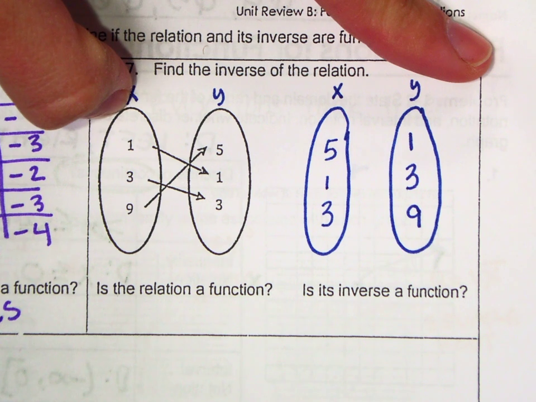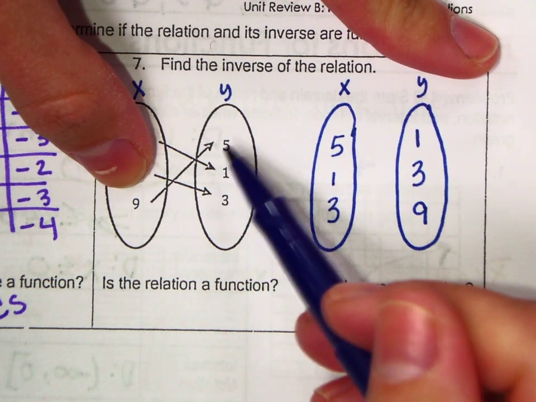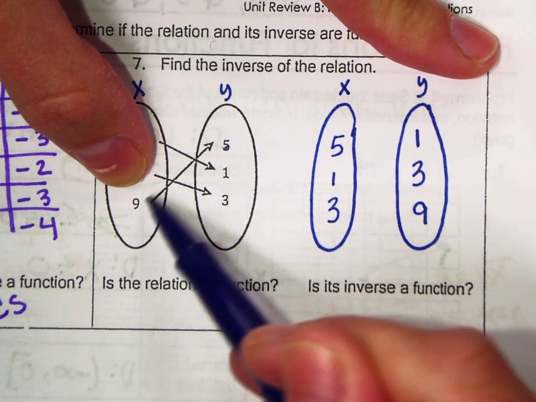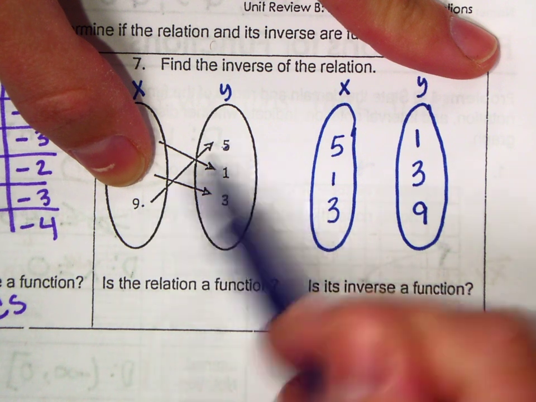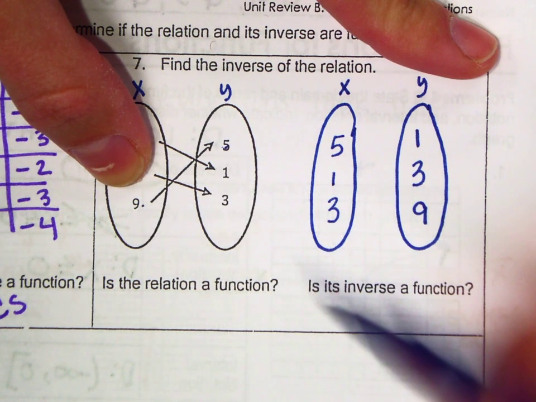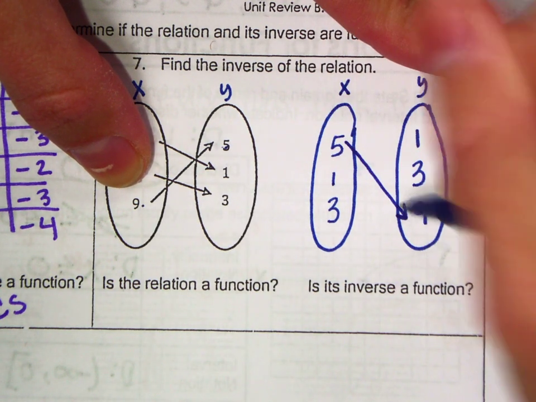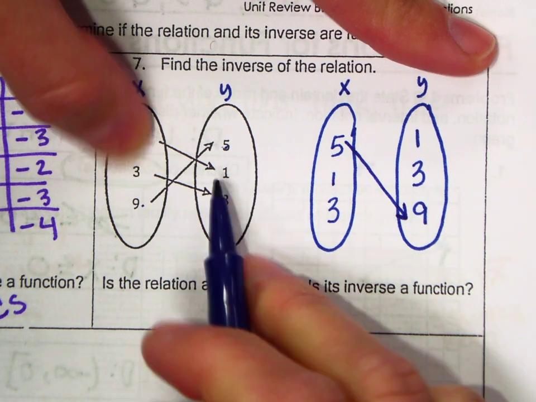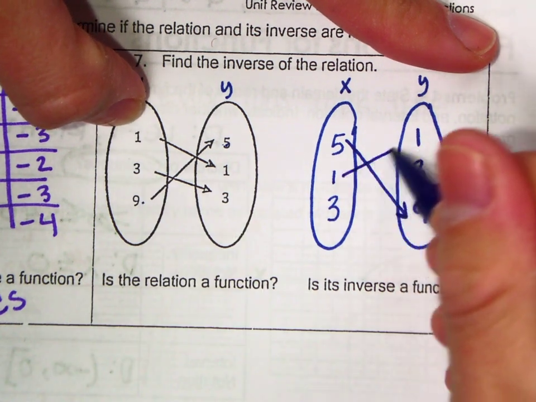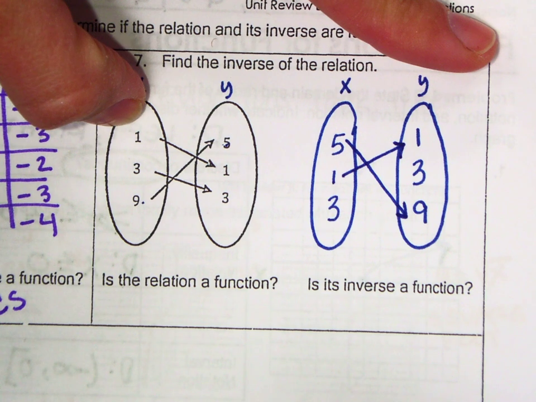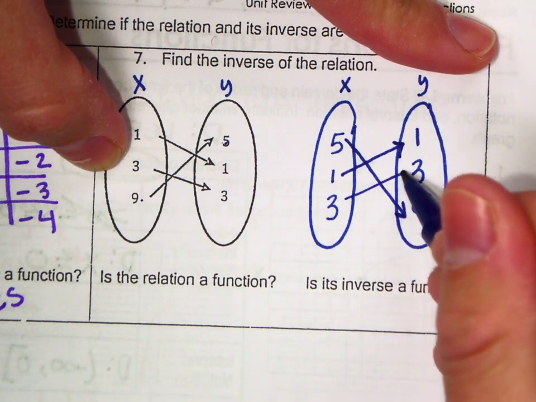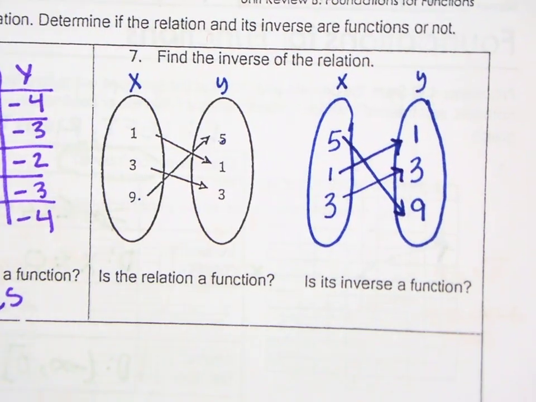Your arrows are still going to go to the same corresponding numbers. So since 5 and 9 were matched up here, then 5 is still going to have an arrow drawn to 9. And 1 and 1 are still matched up, so they are still going to match up. And 3 and 3 match up, so they're still going to match up.